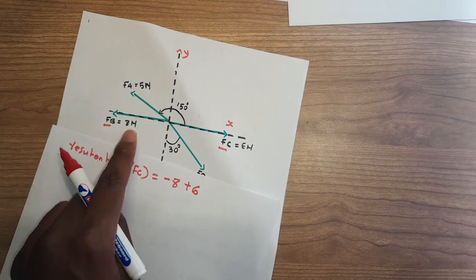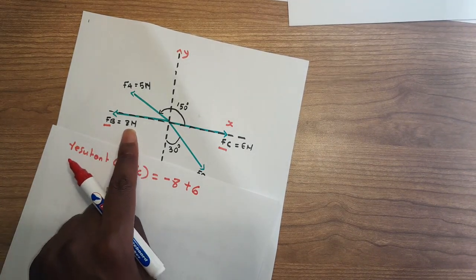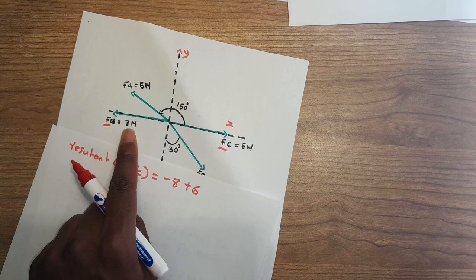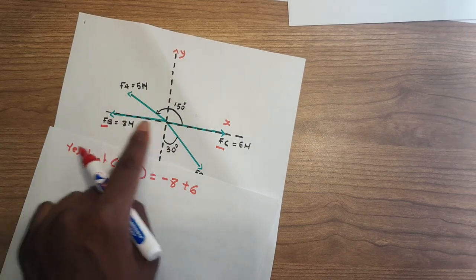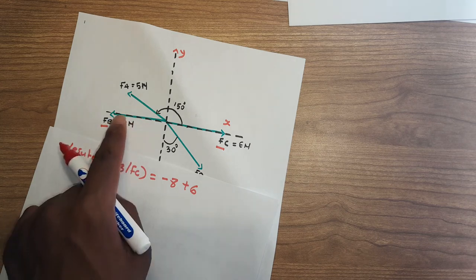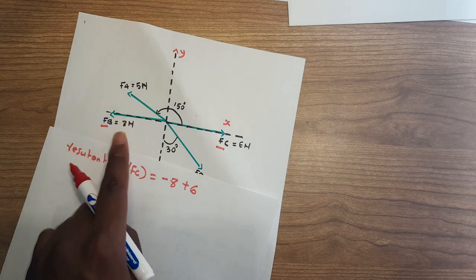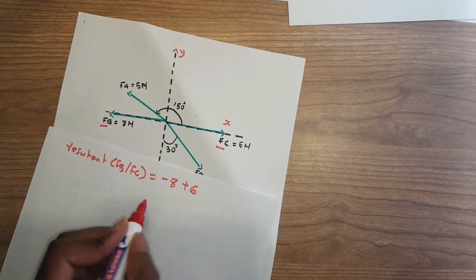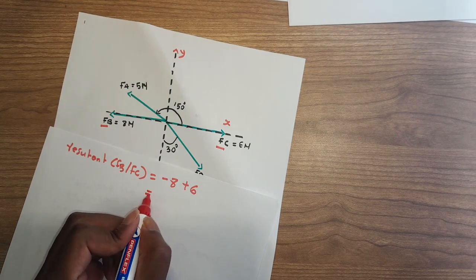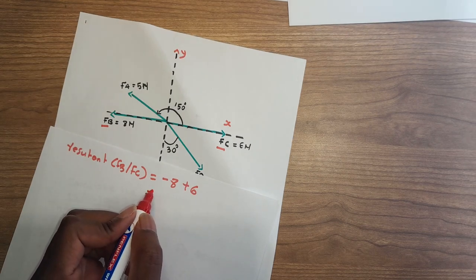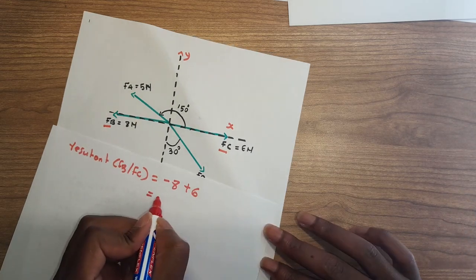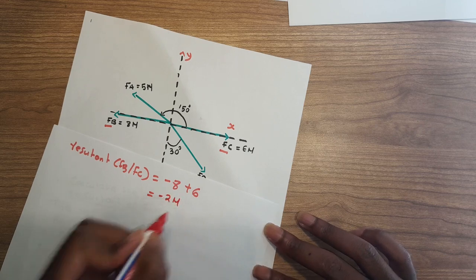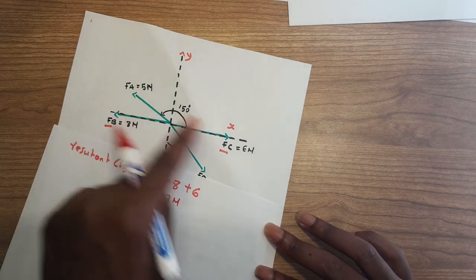Why did I say this is minus 8? It is minus 8 even though they did not tell us, because it is on the negative side of the Cartesian plane. Anything to do with the x-axis on this side is negative. So this is negative 8. This is going to give us negative 2 newtons. We just add these.